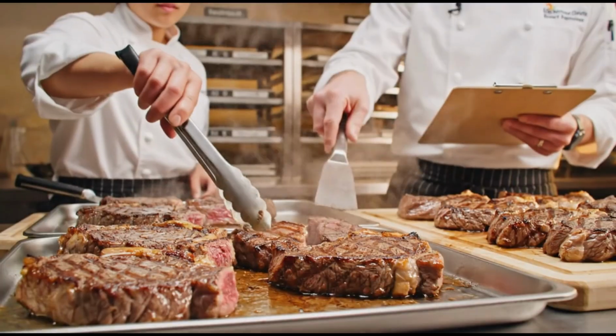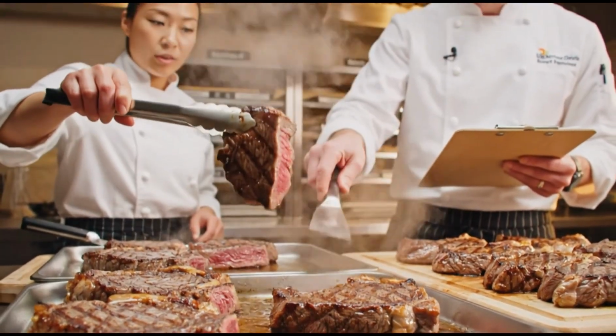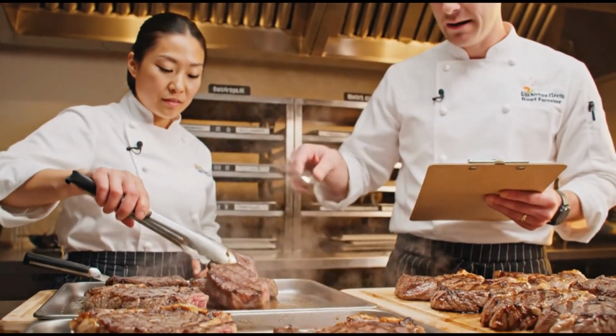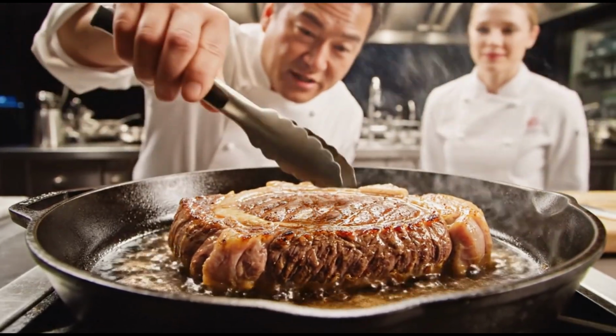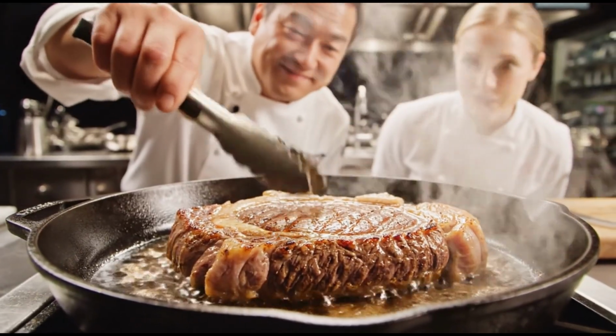The internal temperature on batch 3 is perfect. Okay. Agreed. Consistency across all 5 is excellent. The texture matches the expectations. It's ready. Confirmed.